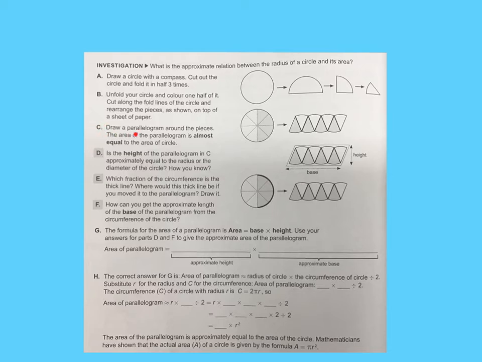Question C asks you to draw a parallelogram around the pieces. A parallelogram has 2 sets of parallel lines. So this shape they've drawn is a parallelogram. On your blank piece of paper that these cutouts are lying on, you're drawing a parallelogram. Remember to use a ruler. The area of the parallelogram is almost equal to the area of a circle. If you look here, there's a little bit of a difference, but it's almost the same.